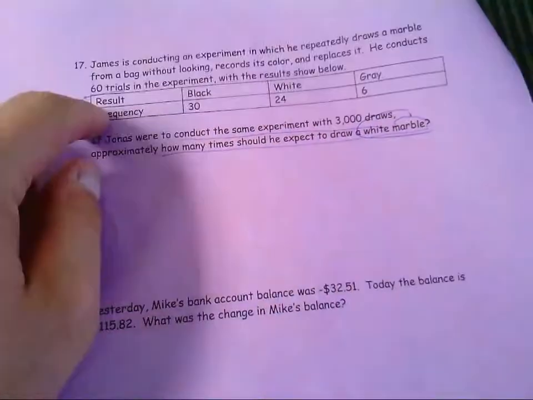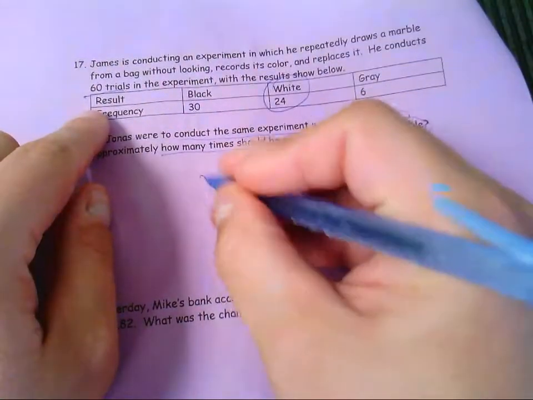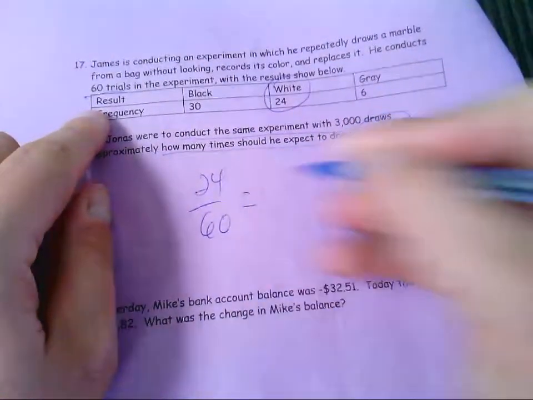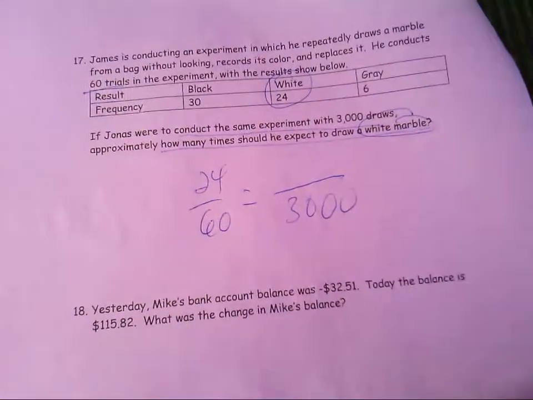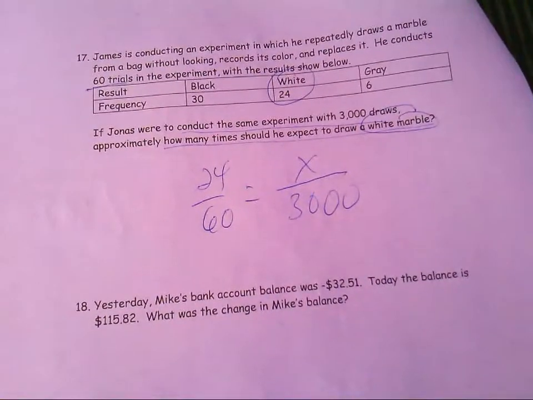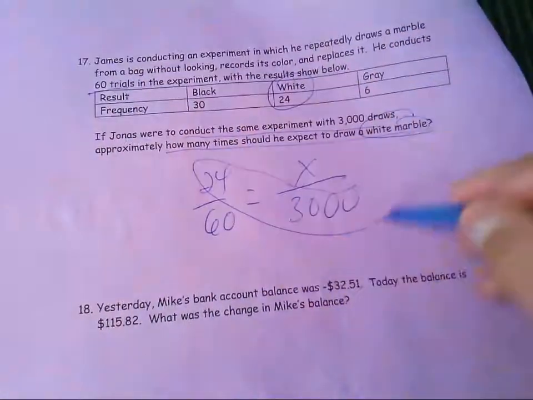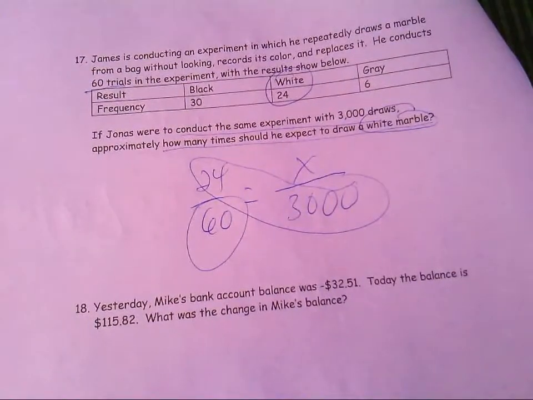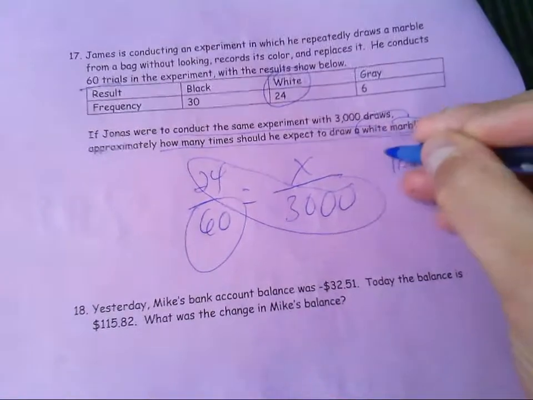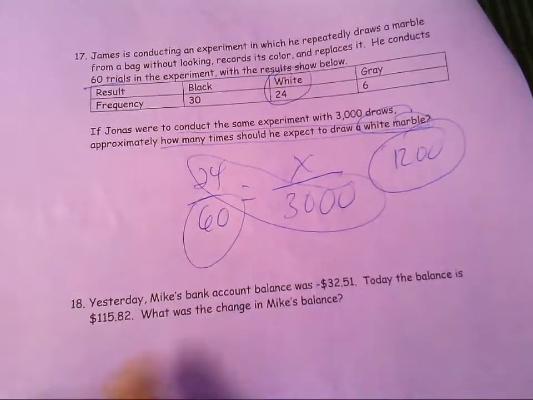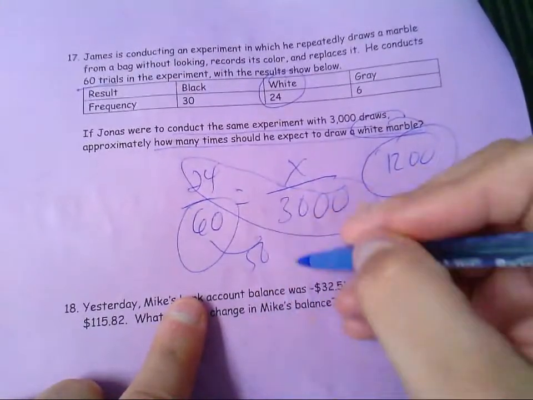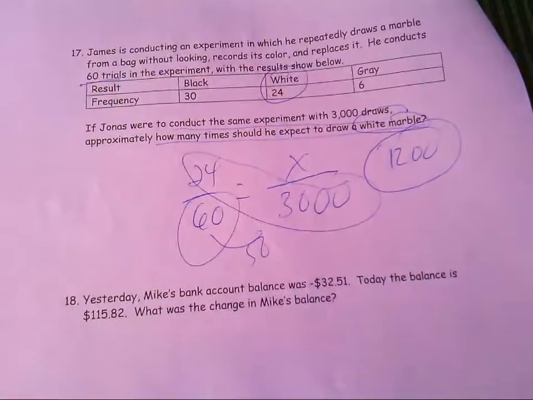Well, how many times did he draw it in his trial? So he drew a white marble 24 out of the 60 times he drew. Well, we just set a proportion up. And if this gets extended to 3,000, how many times? So a couple different ways you could do this. Cross multiply and divide, just like we did with percents. 24 times 3,000 divided by 60 is 1,200. You would expect about 1,200 times it to happen. And the other way is you figure out, oh, I just multiply this by 50. 60 times 50 is 3,000.